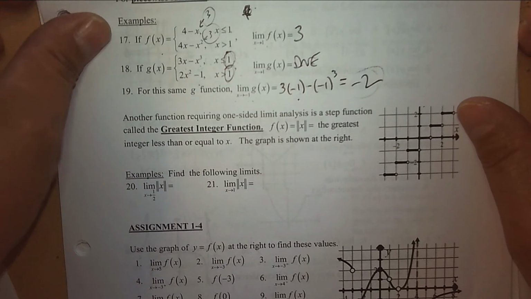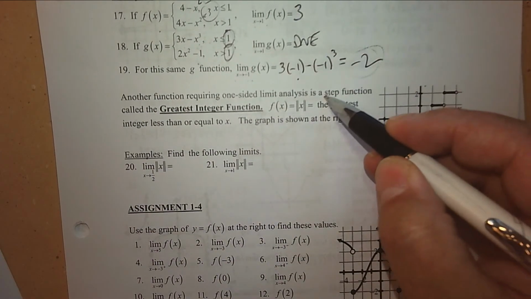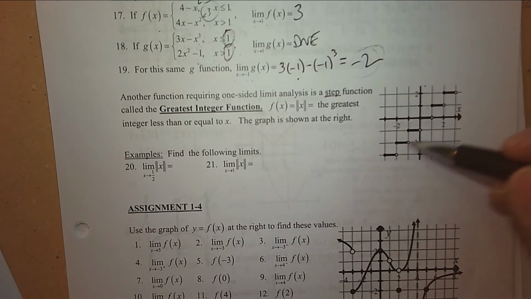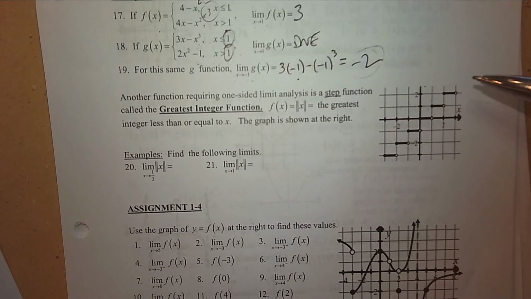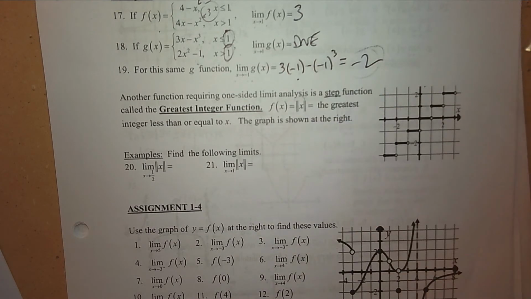Another function requiring one-sided limit analysis is called a step function. How many of you have ever seen a step function before? Right? All my pre-cal honors students say yes. Why do you think it's called a step function? They look like steps. So the official word is the greatest integer function. What's the greatest integer less than or equal to, whatever that is? What's the symbol for that greatest integer function? The double bar. So if you look at it below, it looks a little different, right?